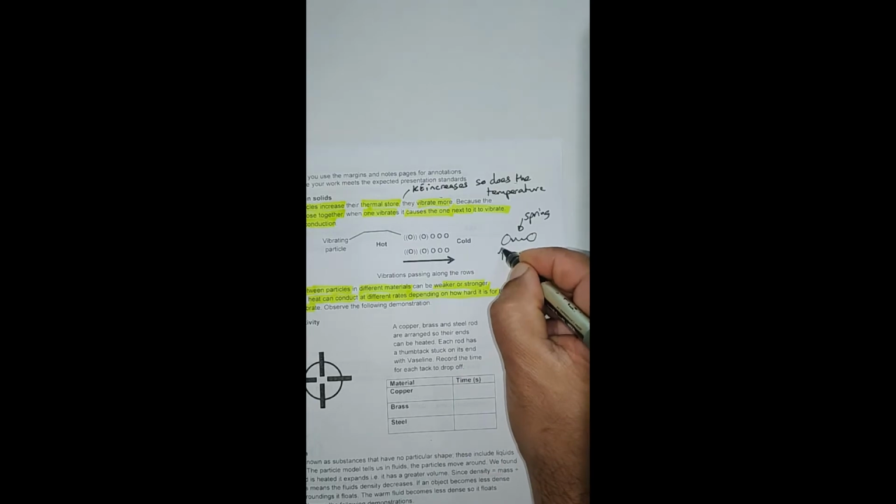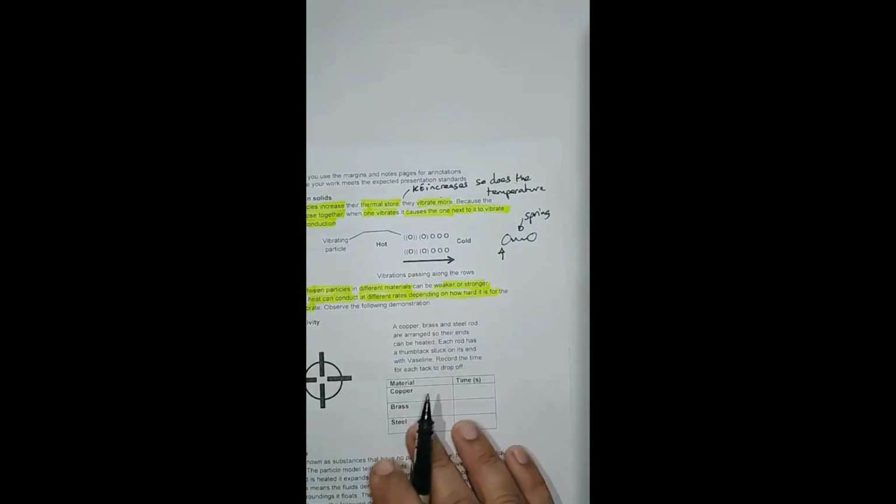Also, you have to note that the masses of the particles can be different as well. So materials are different. If it has a greater mass, it requires more energy to cause it to move.